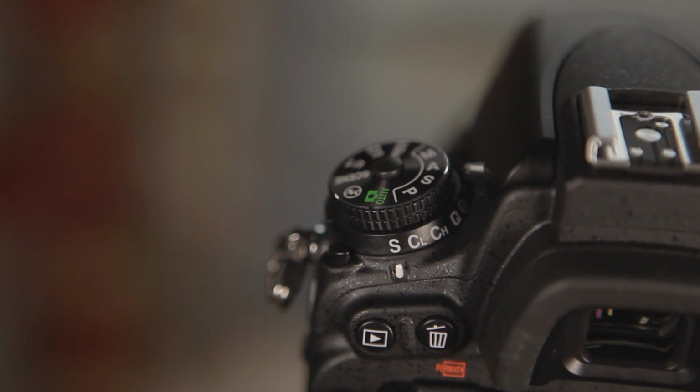Your camera's drive or release modes allow you to control exactly how and when your camera captures images, from single frames and bursts to delayed exposures. We're going to take a look at some of the most common options available and when you might want to use them, and also have a look at a few things you might want to bear in mind before you start shooting.